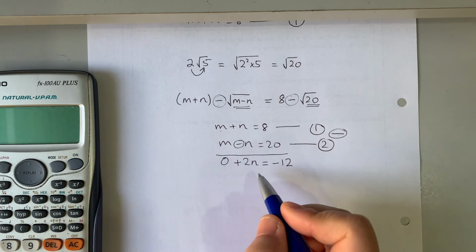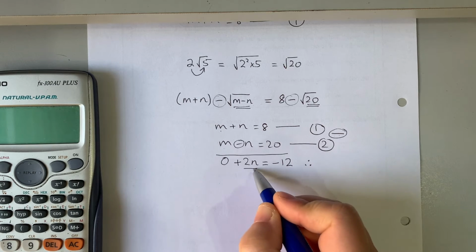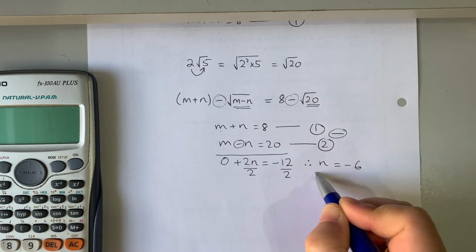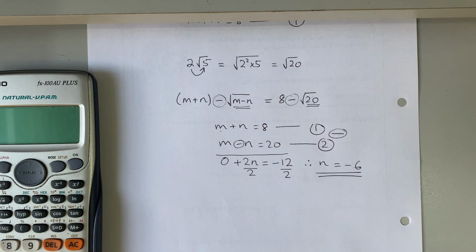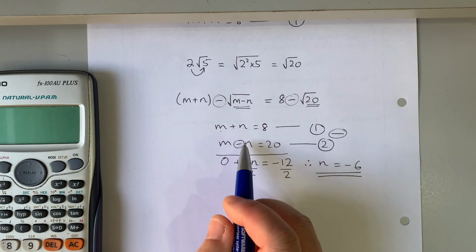Okay, so divide by 2. So let's divide it by 2. Then you get n is equal to minus 6. Right, n is equal to minus 6. So now we just have to put minus 6 into n in one of these.